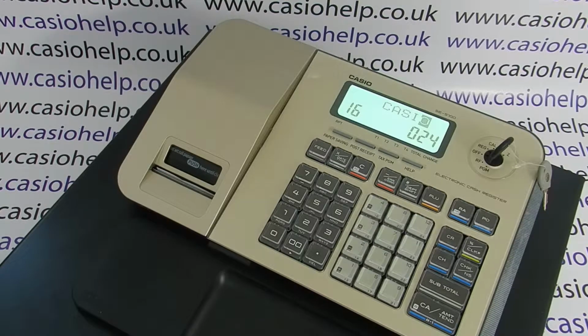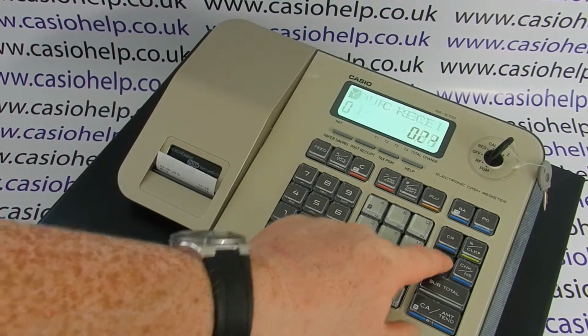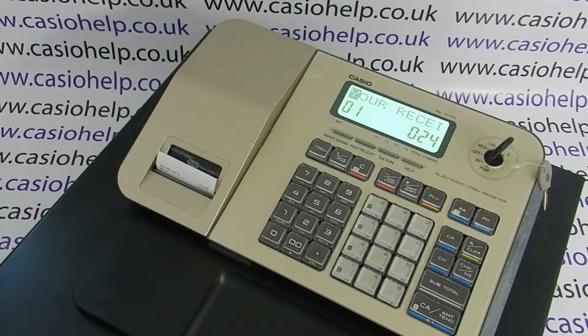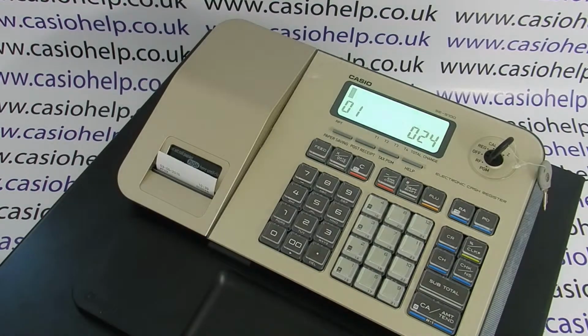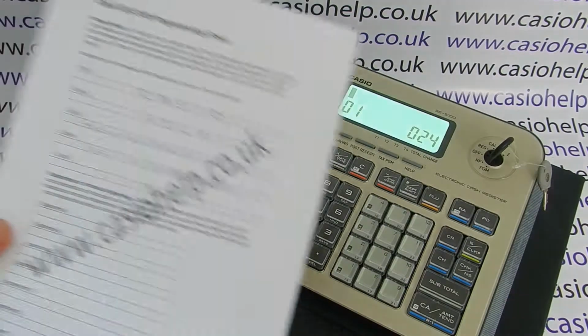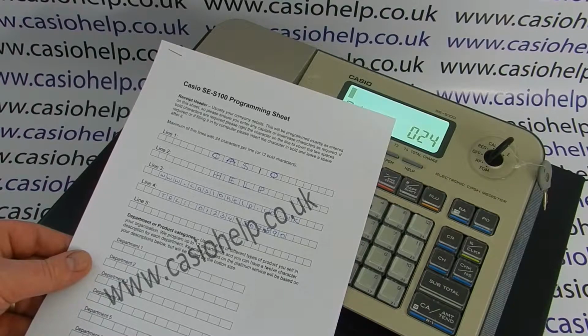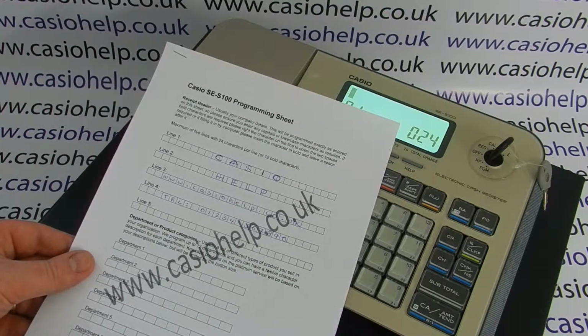To save that setting, we press cash amount end, and then to move on to line 2, we press number 2 followed by CH. You now have appearing on line 2 the default Casio setting, which is your receipt. So to get rid of that, you just press the delete button, and we can now refer back to our sheet again. If we want it centered, we want help right slap bang in the middle, so we need to put in 8 spaces. You wouldn't have to worry about the spaces if you were just having it left justified.